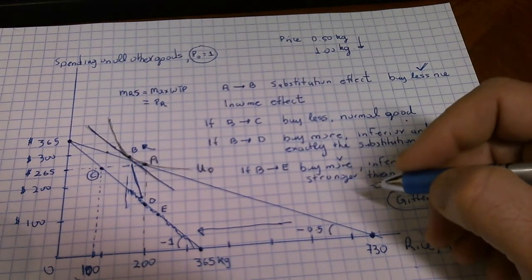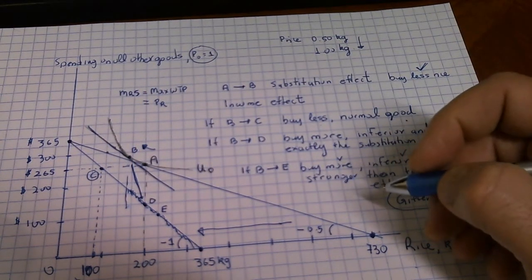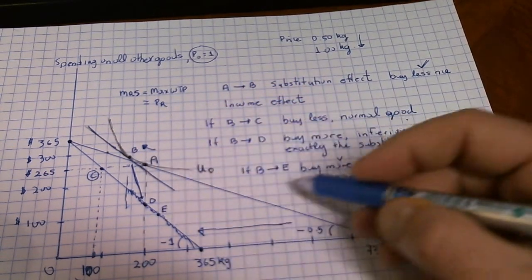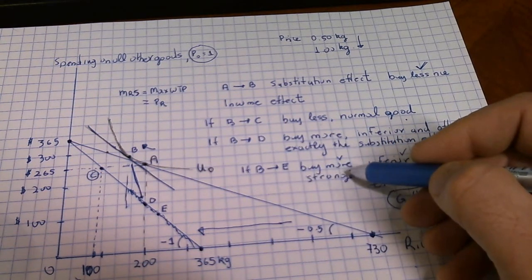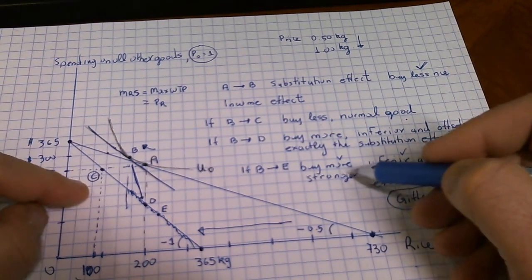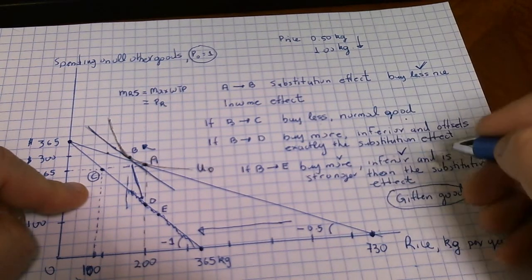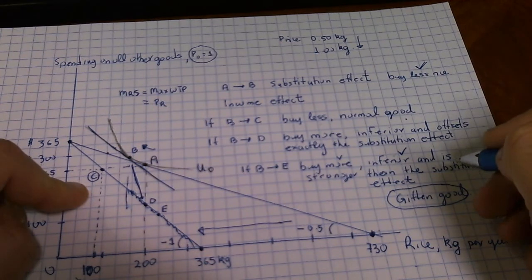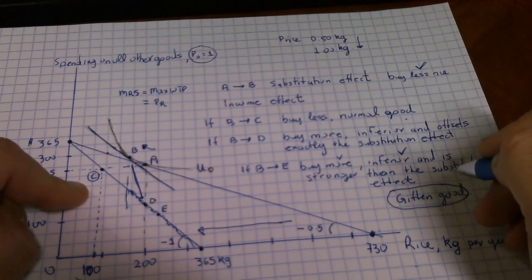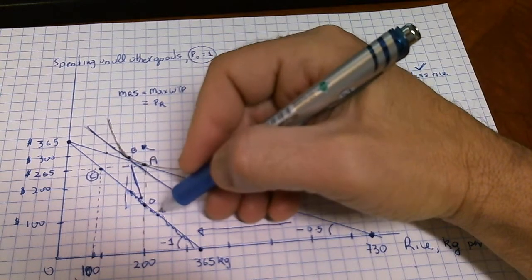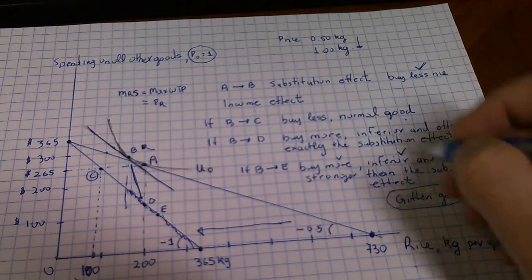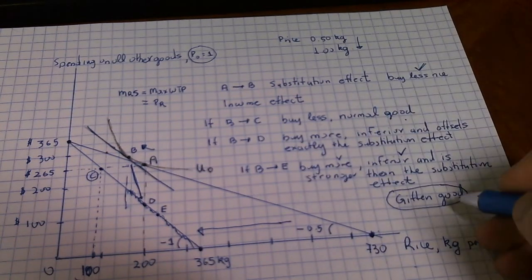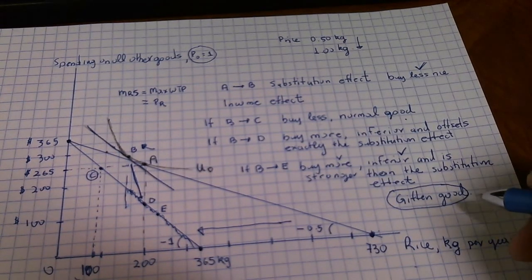Okay, and the final one is that it could be possible that he moves to E. So from B to E, he buys more rice as his income falls. Therefore, it definitely is an inferior good. But what is interesting is that it's stronger than the substitution effect. The income effect is stronger than the substitution effect, and he ends up buying more. So buy more is stronger than buy less rice up here. Okay, and those goods are known as Giffen goods.